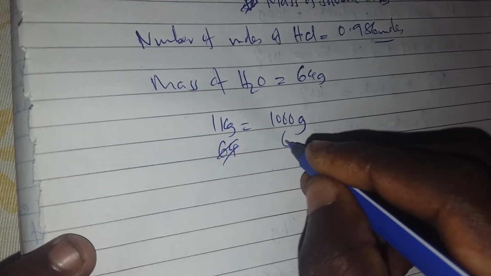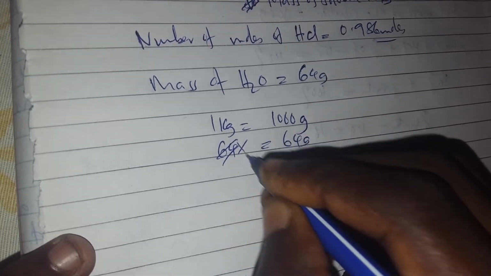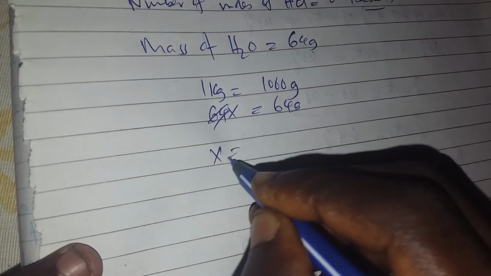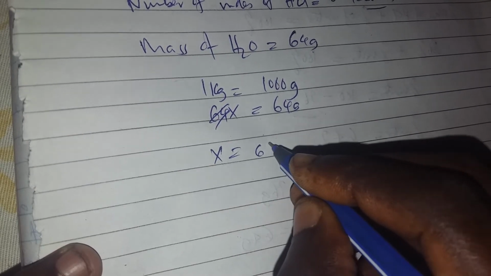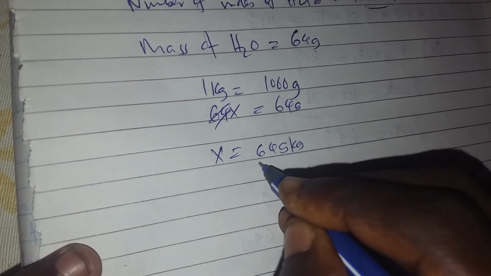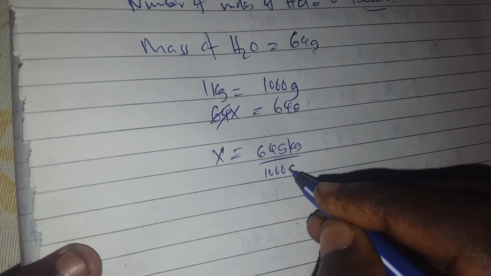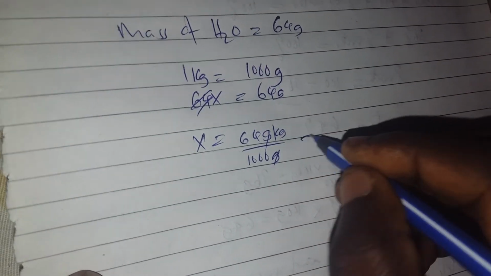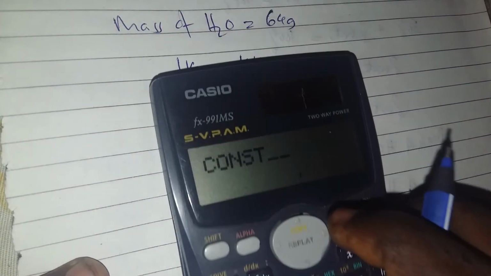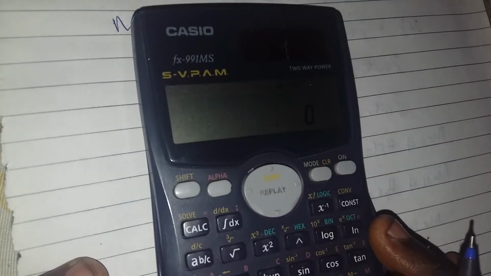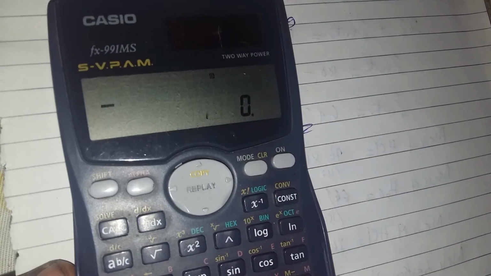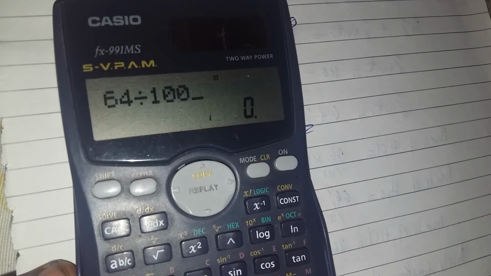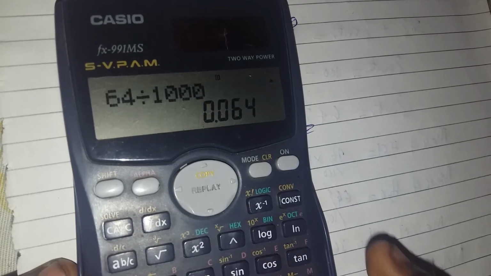Now 1 kilogram is equal to 1000 grams. 64 grams will be equal to x. X will be equal to 64 kilogram divided by 1000 gram. Gram and the gram will cancel. We'll end up with 64 divided by 1000.